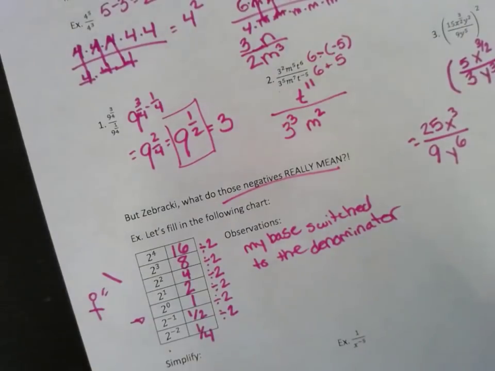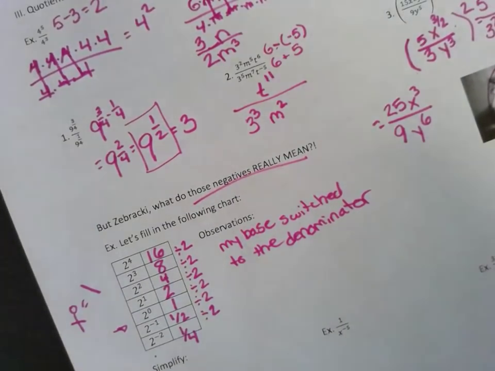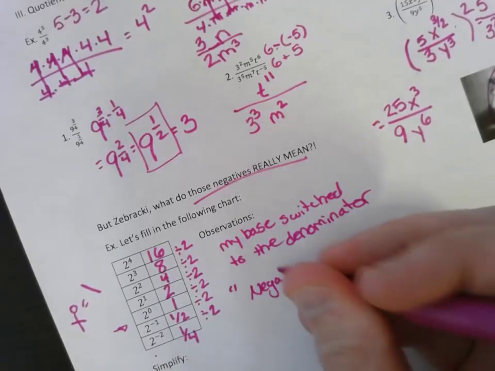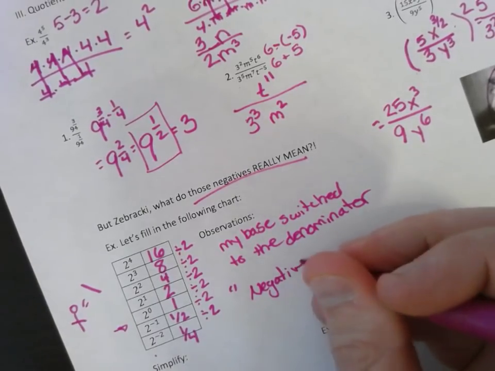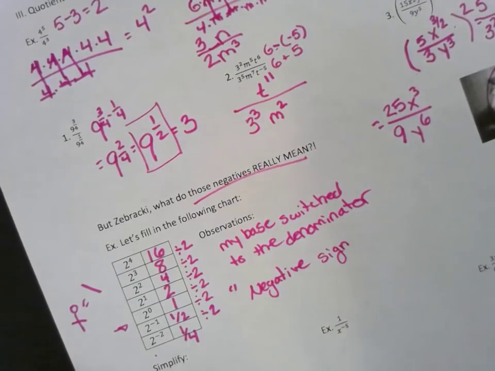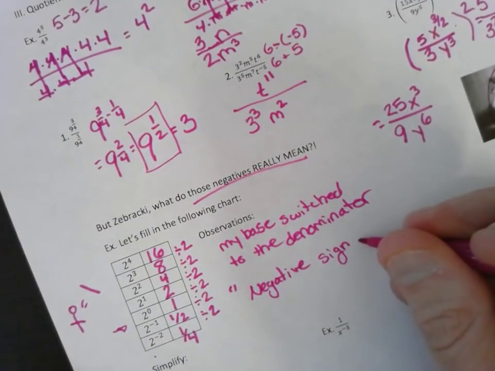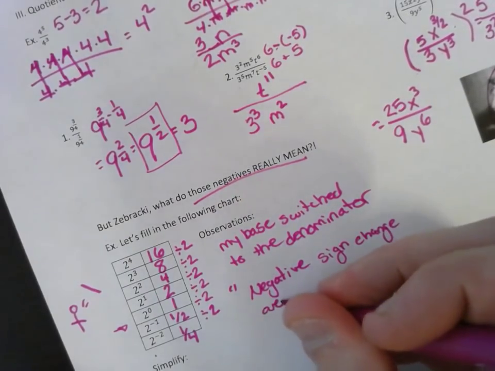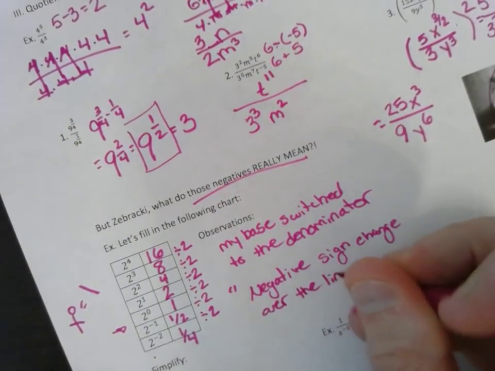One thing that I saw on Pinterest, because, you know, Pinterest is awesome, right? You know what I'm saying, is one teacher wrote negative sign, change over the line. Or something like that.